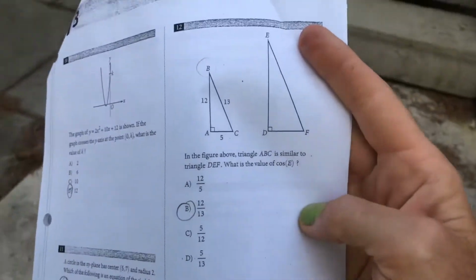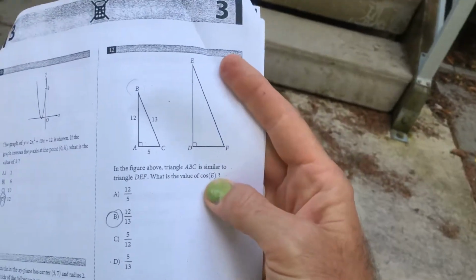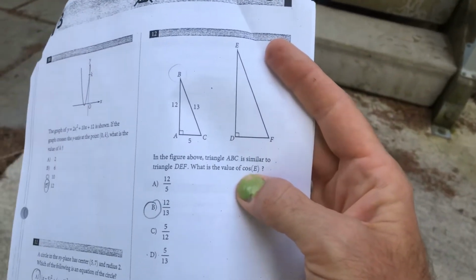It has been hard. A lot of practice necessary, and I want to share with you how far you've gotten. I'm doing SAT prep, and look at some of the questions that I found. Here's one. It's similar triangles, and then you're finding the cosine of E. You don't know how to do that yet, but you will by the end of this week.